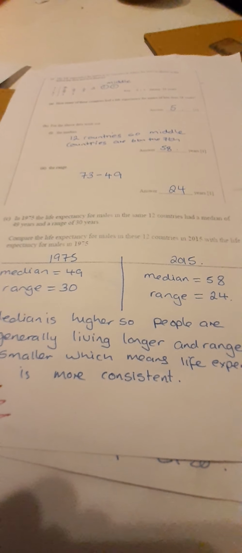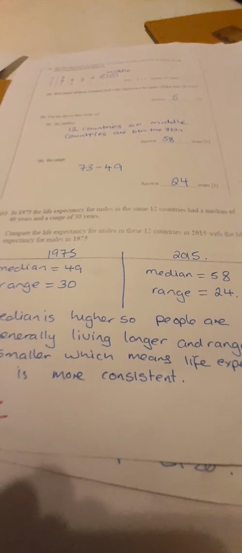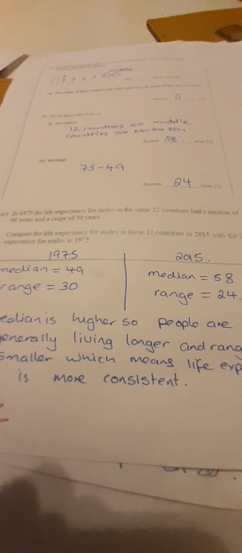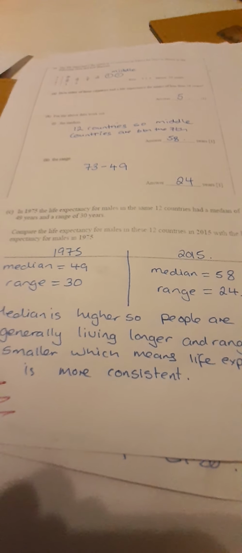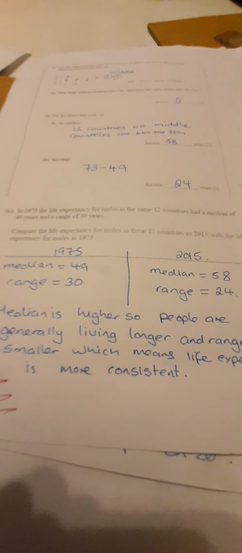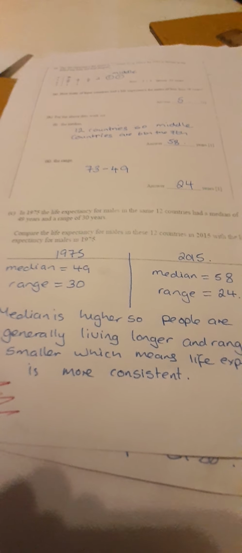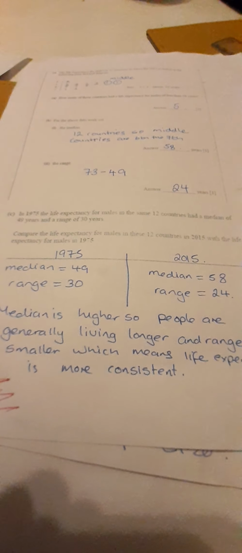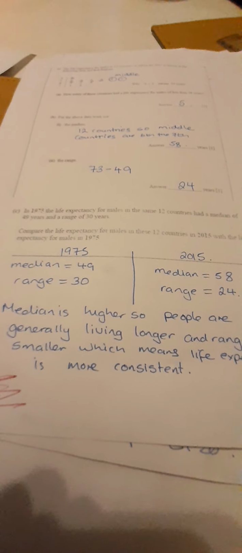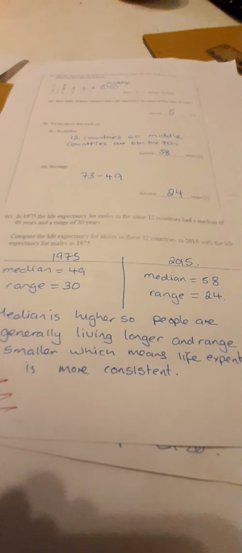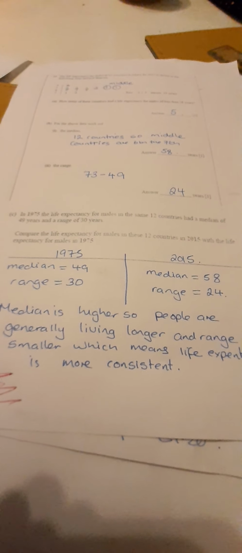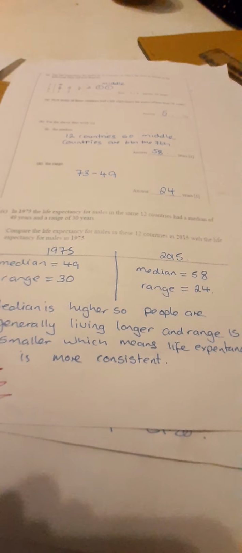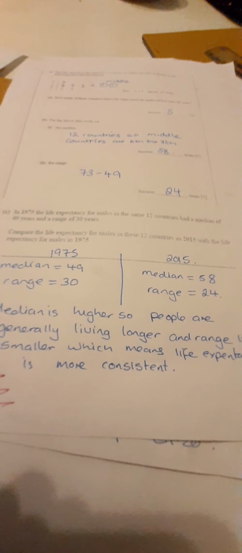So you can see straight away that in 2015, the average had gone up, that people were, on average, living longer. The range had gone down, and this is a good thing, because if the range gets smaller, it means that the answers are closer together and they're getting more similar. So you just write down the median is higher, so people are generally living longer, and the range is smaller, which means life expectancy is more consistent. That word consistent is a really good word to use with the range. If the range is smaller, good idea to write consistent.